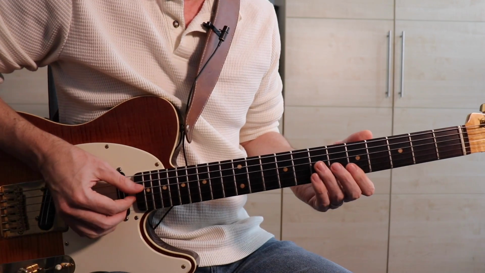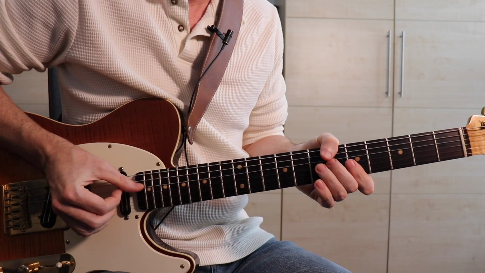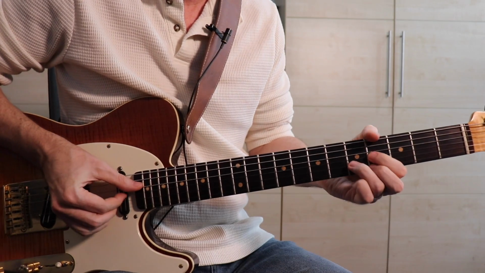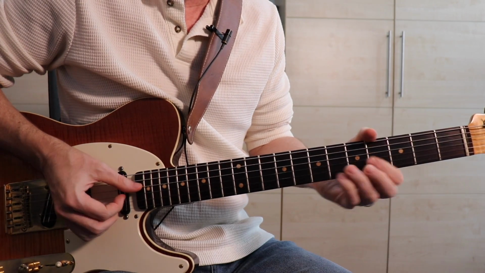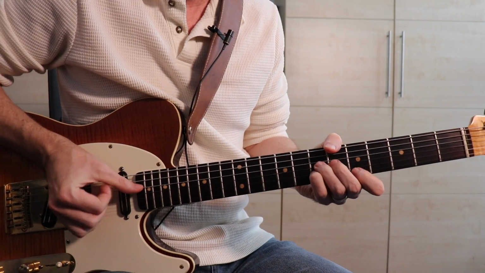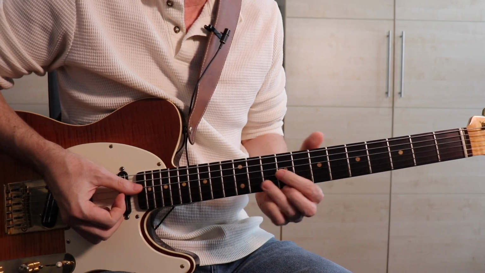So I play my A here, my E right next door, and my D here. That could be an example there. And then try the same thing up the neck.